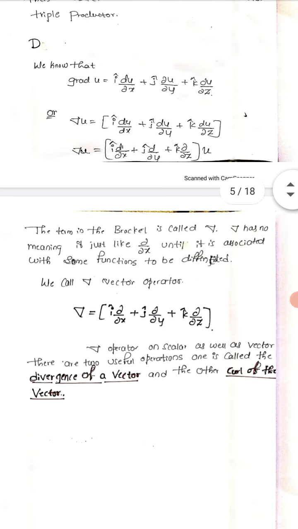Again, gradient of u equals i cap ∂u/∂x plus j cap ∂u/∂y plus k cap ∂u/∂z.